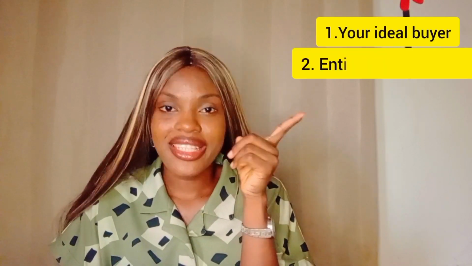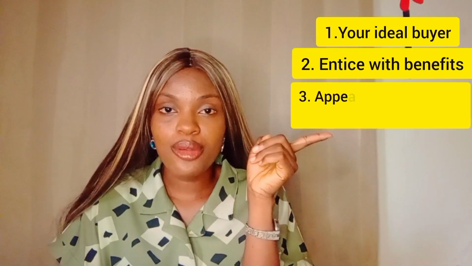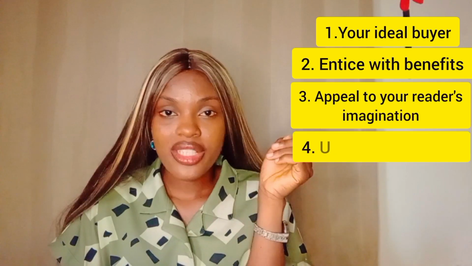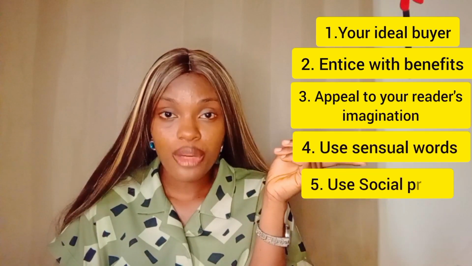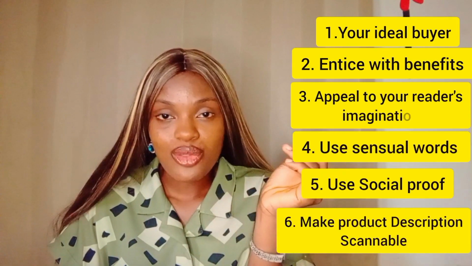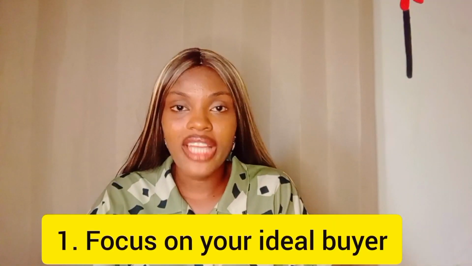To write product descriptions that sell, focus on these 6 points. Focus on your ideal buyer, entice with benefits, appeal to your reader's imagination, use sensual words, use social proof, and make product descriptions scannable. Let's pick the first. Focus on your ideal buyer.